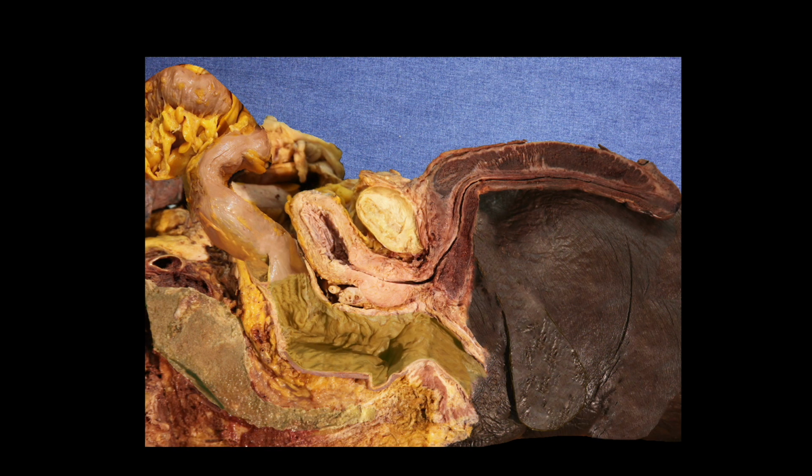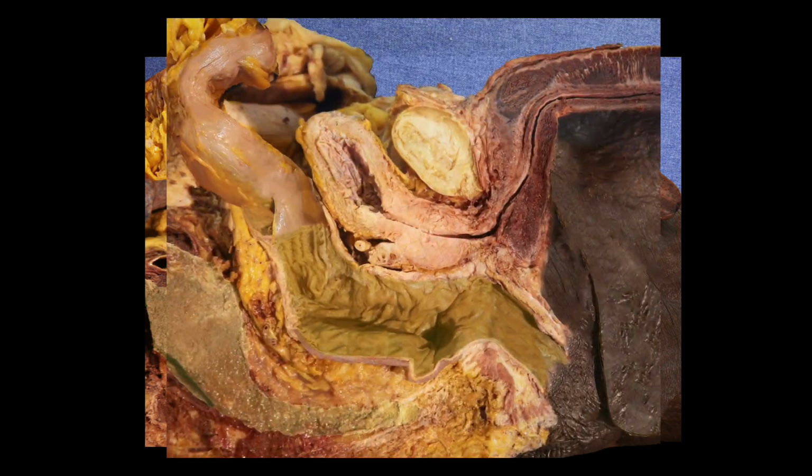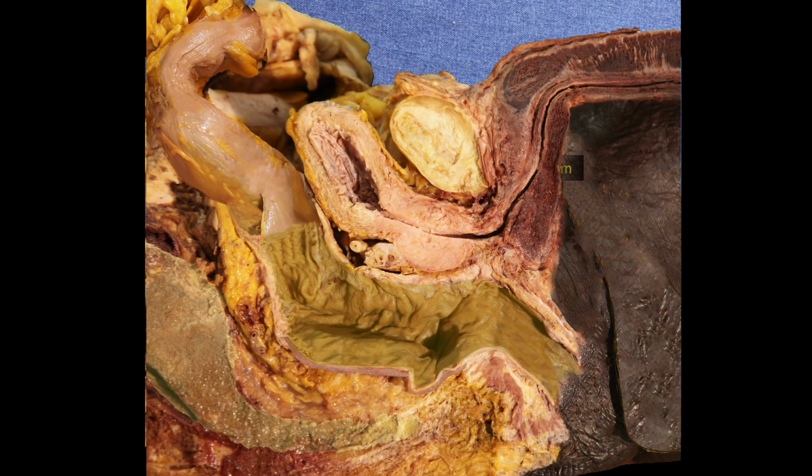Continuing to look at the same area, but in a different image than we saw previously, we now focus on the rectum, labeled here. The rectum is separated from the anal canal by the pectinate line that then becomes the anal canal. Recall all that we said about this region when we discussed the same area in the female pelvis.